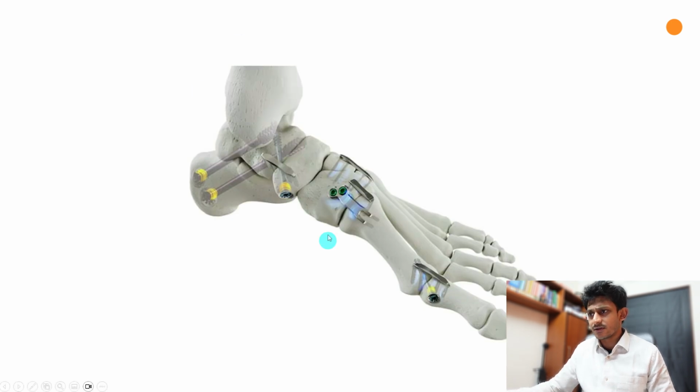So this is an example of a Nitinol staple used in first MTP joint fusion, and the most important thing for us is to provide compression across the fracture site, which is important for fusion.